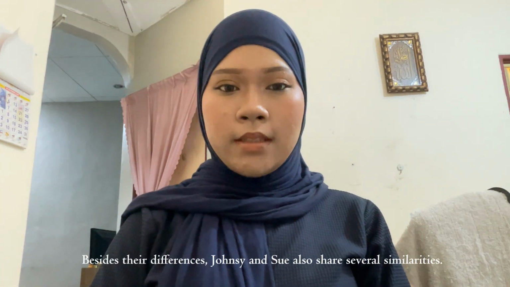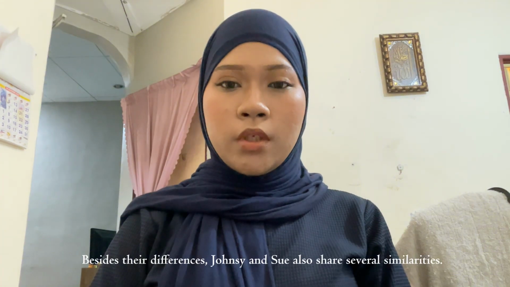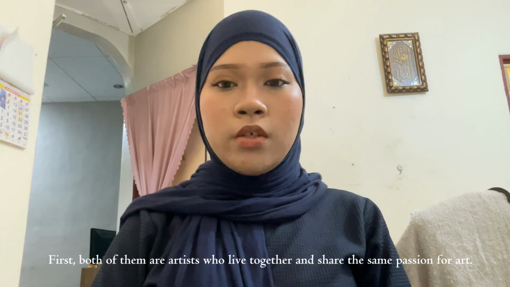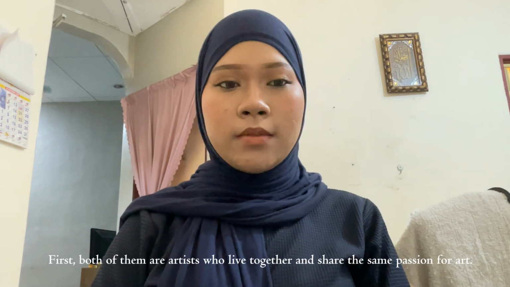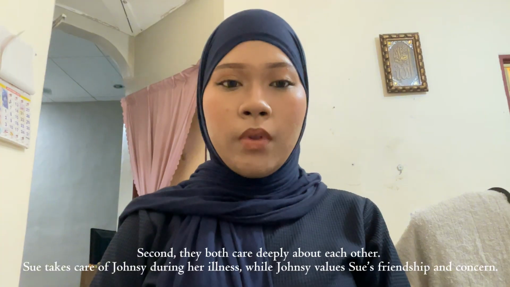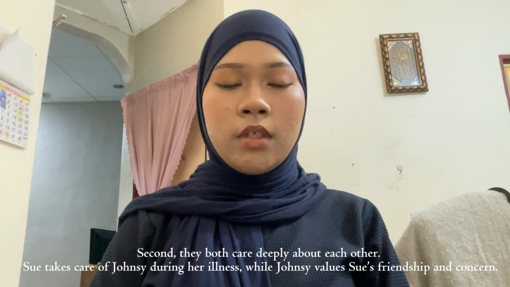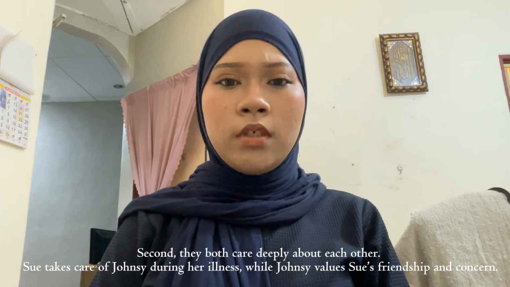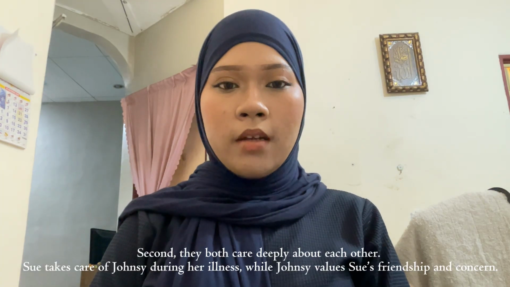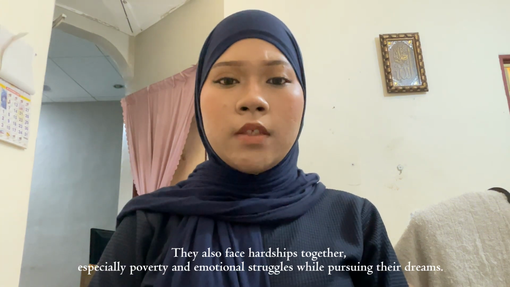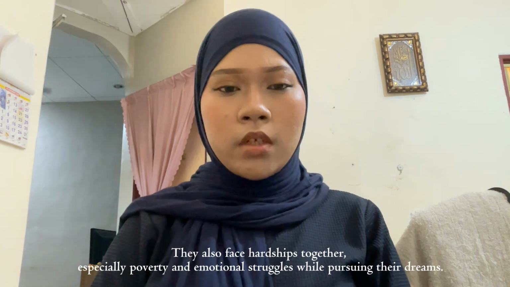Besides their differences, Johnsy and Sue also share several similarities. First, both of them are artists who live together and share the same passion for art. Second, they both care deeply about each other. Sue takes care of Johnsy during her illness, while Johnsy values Sue's friendship and concern. They also face hardships together, especially poverty and emotional struggles while pursuing their dreams.